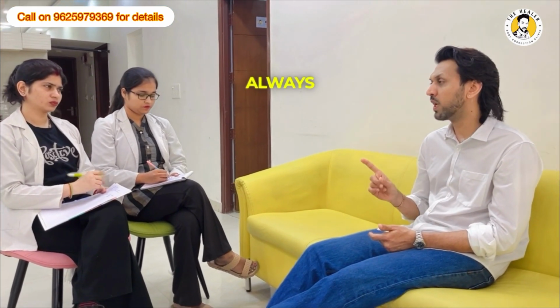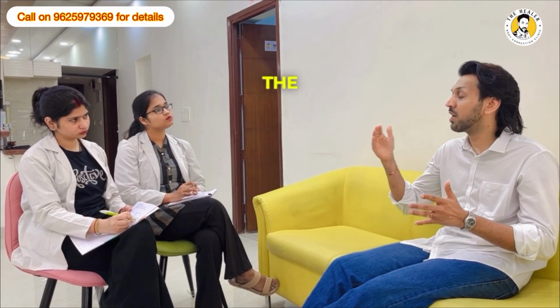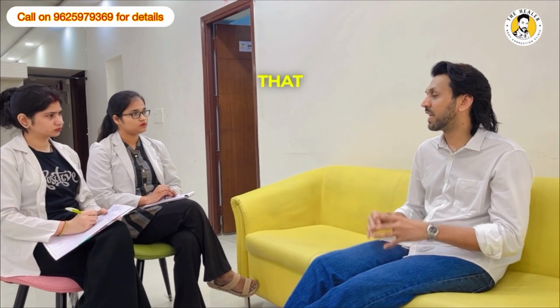Muscle injury always happens with the eccentric pull. So if there is an eccentric pull above the limit, a muscle strain happens, and the muscle strain is nothing but a microscopic tear. If it continues for a long time, degenerative changes will happen. So there is permanent damage of the muscle. So that is how it happens.